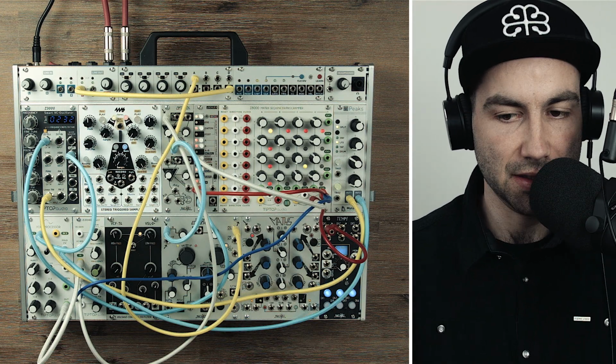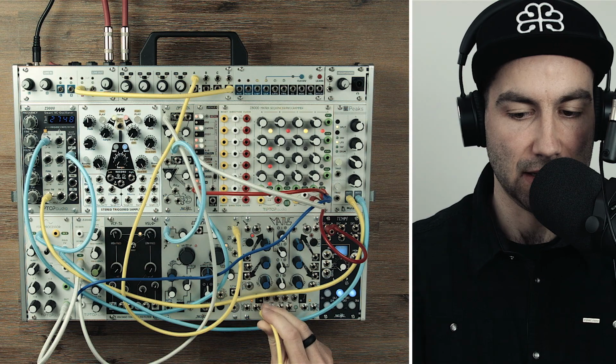So we can either grab a CV channel from the sequencer, or I can grab an LFO from the Maths here.